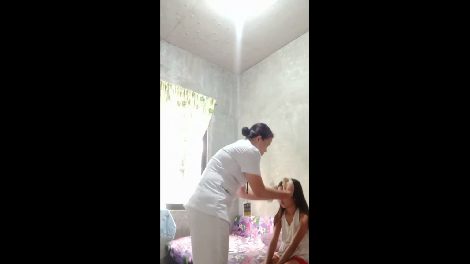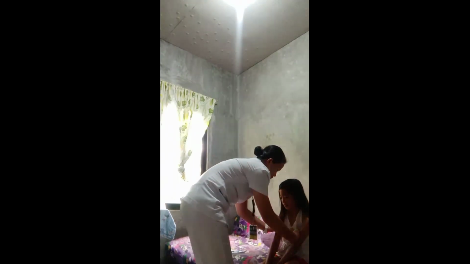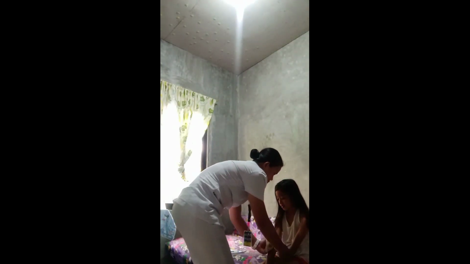So next is palpate the skin temperature, comparing feet and hands, using the backs of your fingers. So far, based on my observations, there are no unfamiliarities happening on the patient's skin.